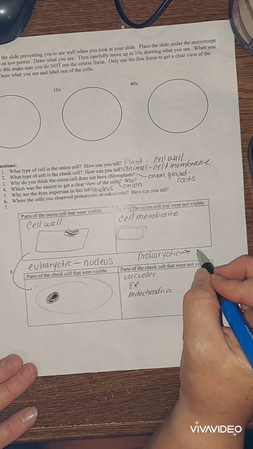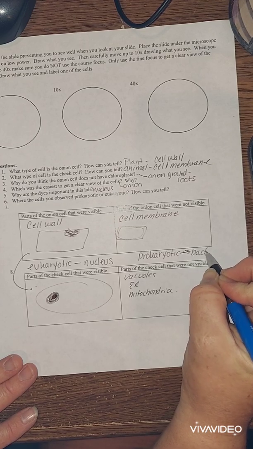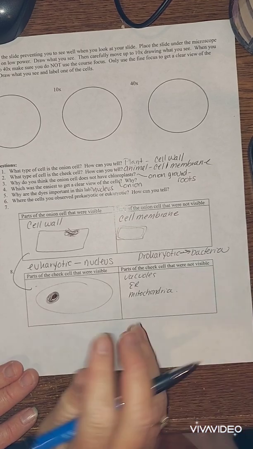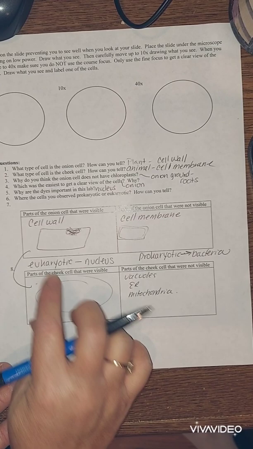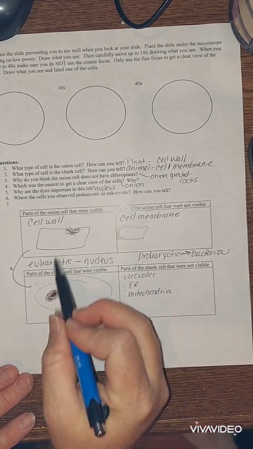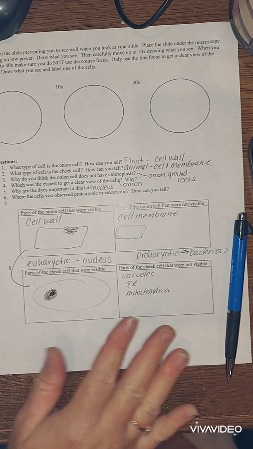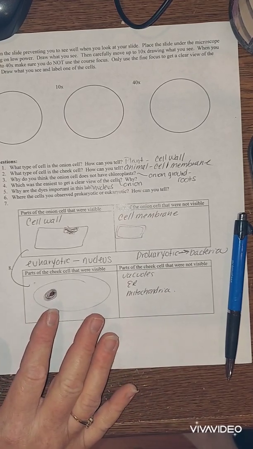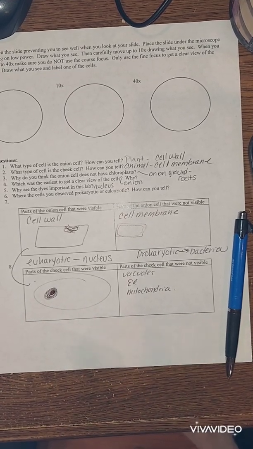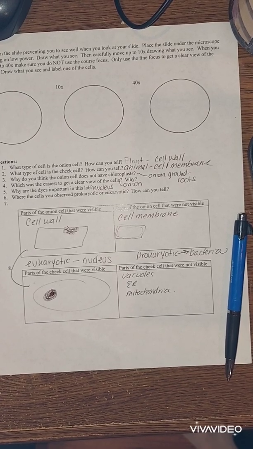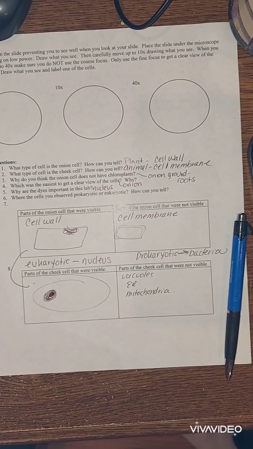That's the difference. So those are going to be mainly bacteria. But eukaryotic means true nucleus, where you actually have a nuclear membrane around the nucleus. These are not.